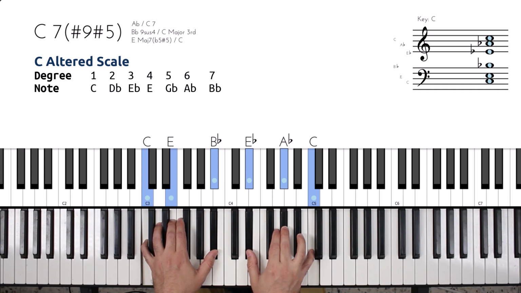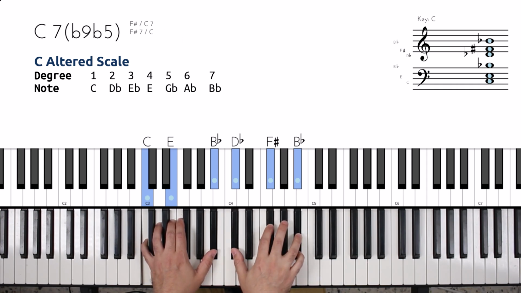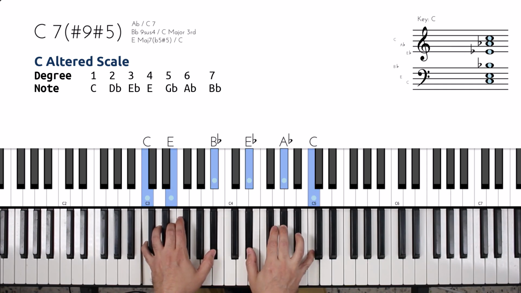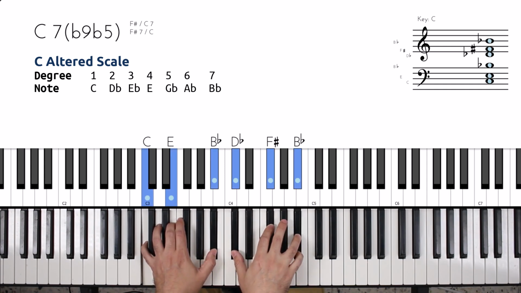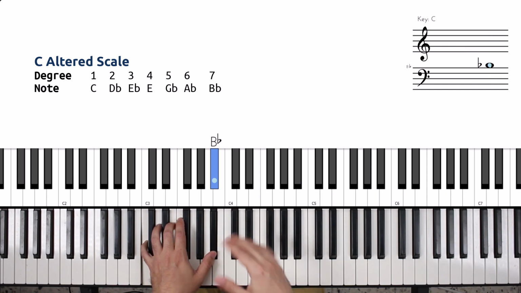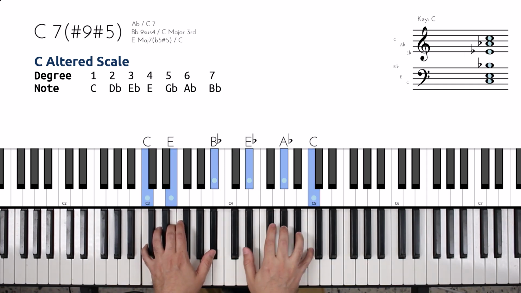Here I'm moving it around. Wait a second. So this and this would really be, I would think of it as the same type of dominant 7th chord. Even though one of them has a sharp 9, sharp 5, and the other one has a flat 9 and flat 5, they're all taken or built on the same scale.